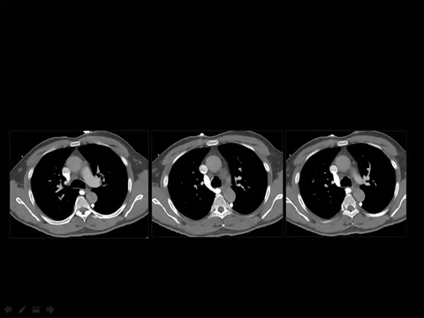This is a contrasted CT scan of the course of the hemiazygos and the azygos vein, while it is arching at the level of the dorsal vertebra number 5 to the superior vena cava, and this is the right side.